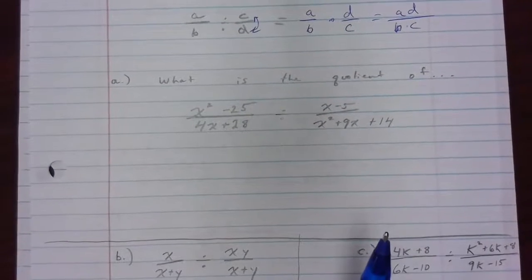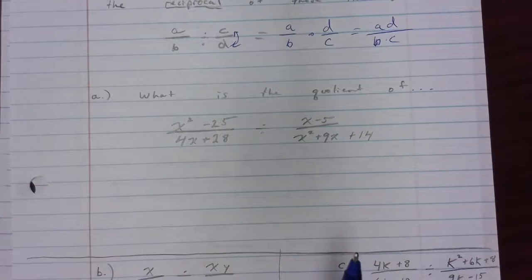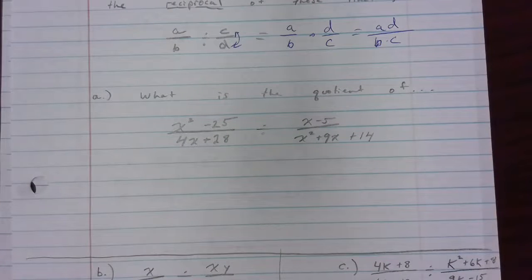Here's our first example problem. We're looking for the quotient of these two expressions. Now, a couple things that you guys are looking for. Number one is if you can factor, you should. Factoring always makes the problem easier.